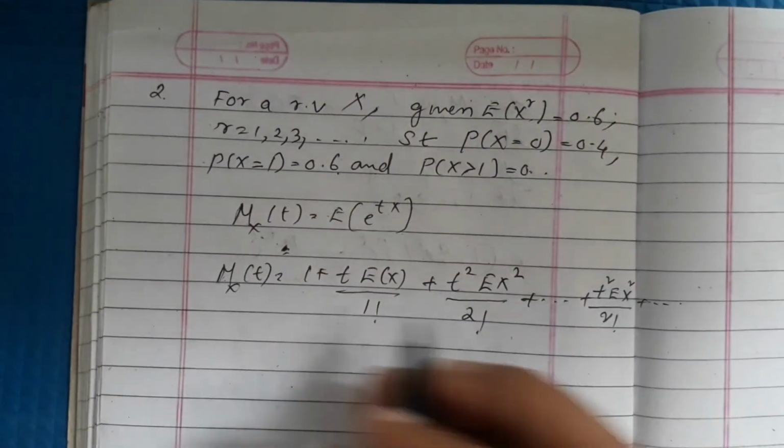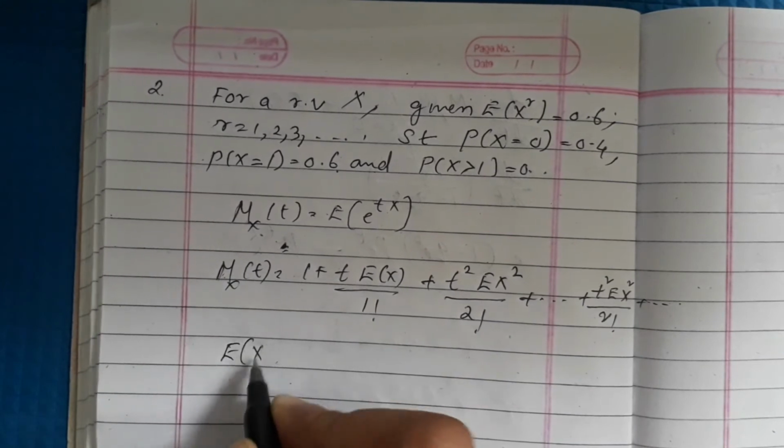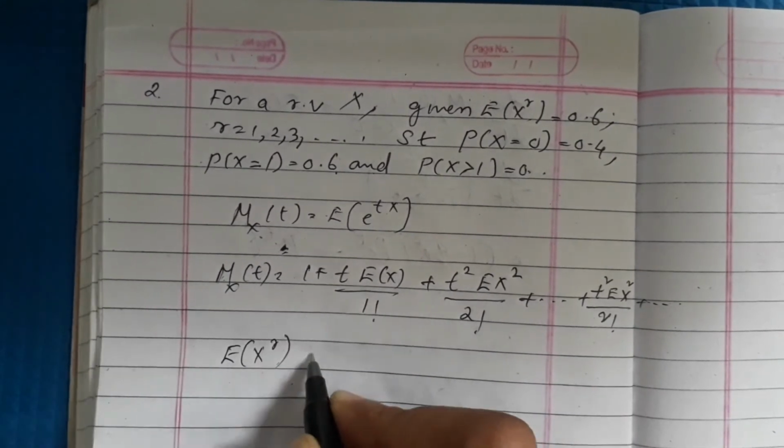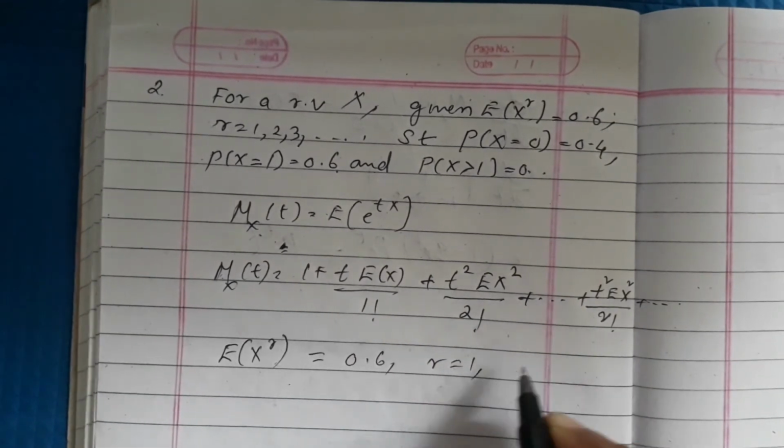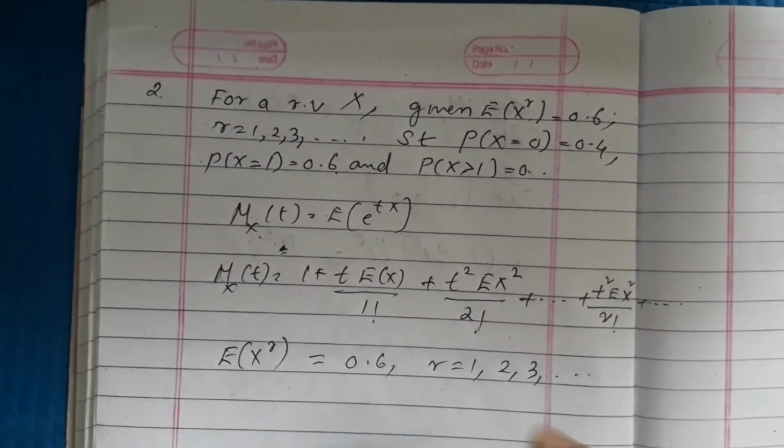Here, it is given that expectation of x raised to r is 0.6, for r equal to 1, 2, 3, etc.